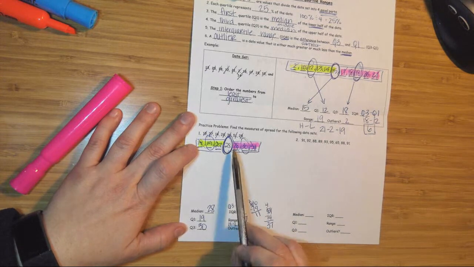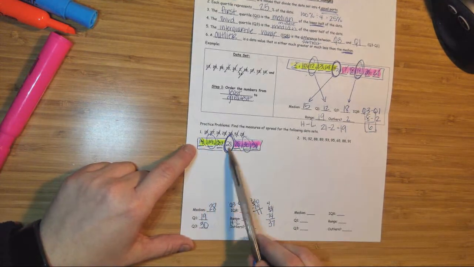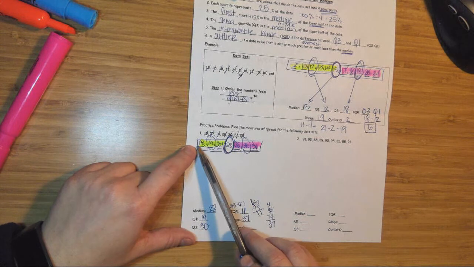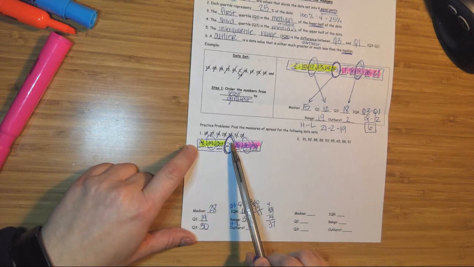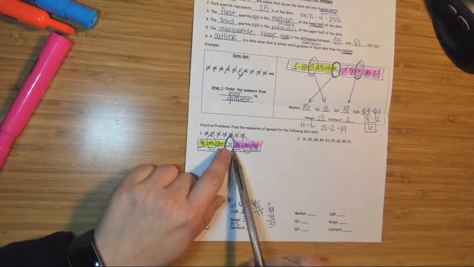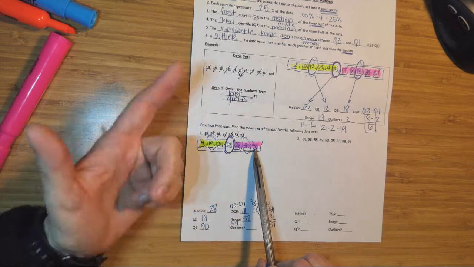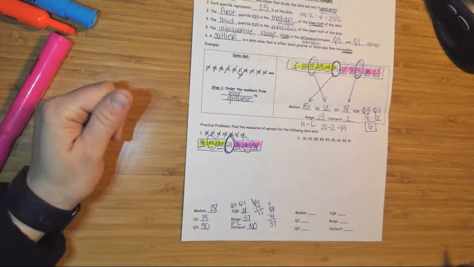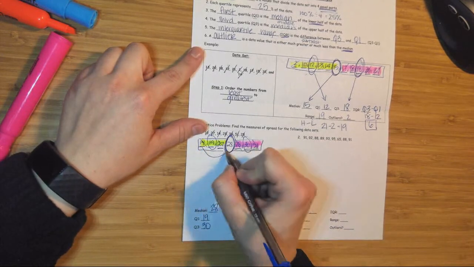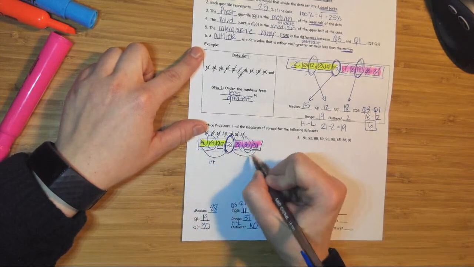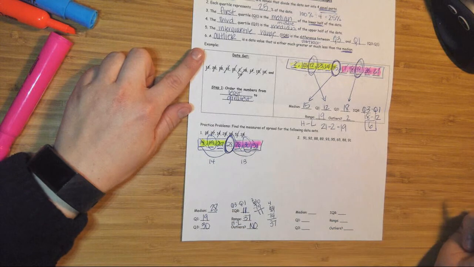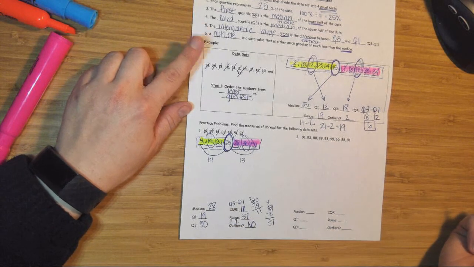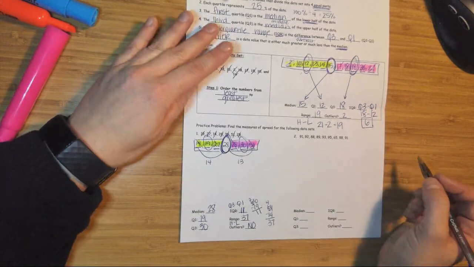Are there any outliers? 14 to 28, so I'm looking at the lowest number according to the median. That's 14. 28 to 51, that's 13. That's really not that far. Those are pretty even, so I would say no, there are no outliers. So from here to here is 14, and here to here is 13. Those are pretty close. So no outliers.